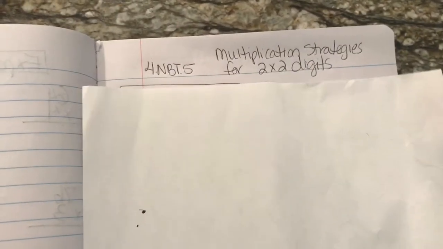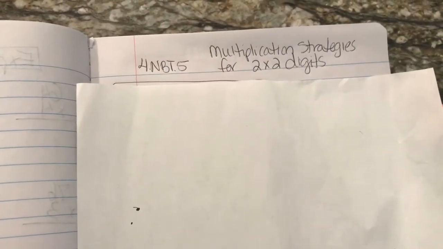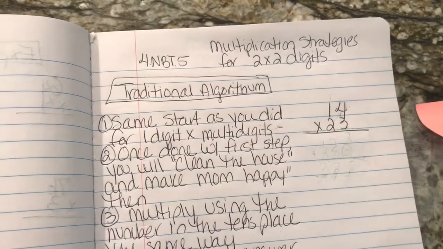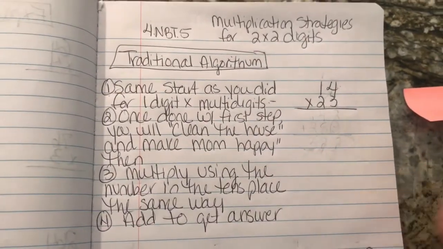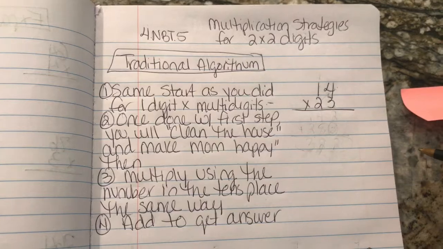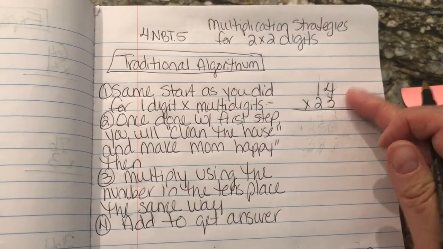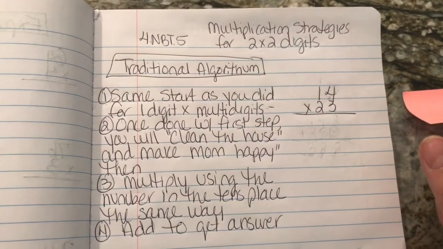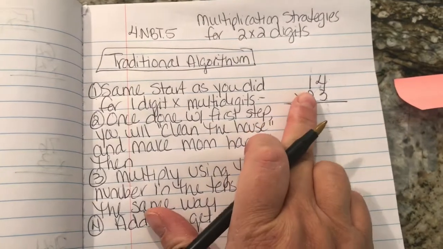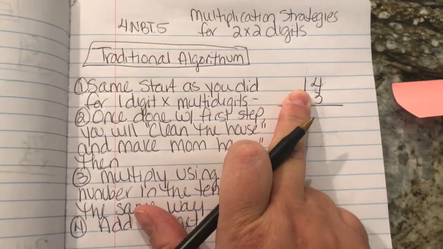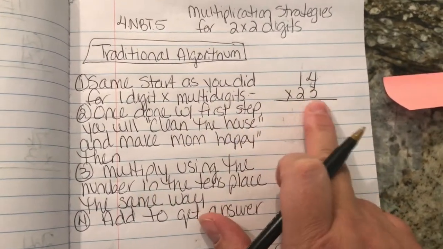Okay, first thing that I need you to do is to head your notebook page so that we know what we're studying on that page. We're going to start talking about the traditional algorithm. These are the steps you're going to take to do problems that look like this, 2 digits by 2 digits. The first way we start is with the number in the ones place on the bottom.